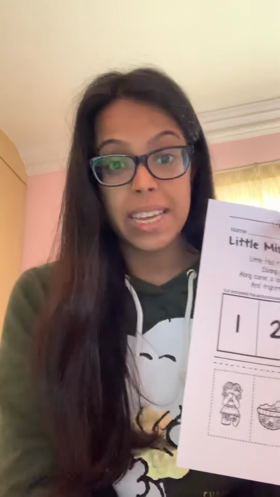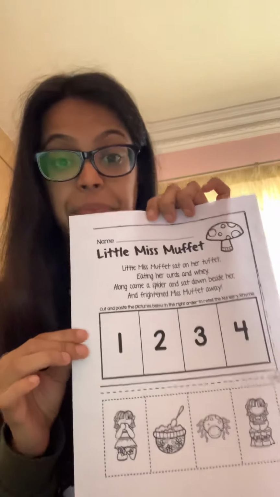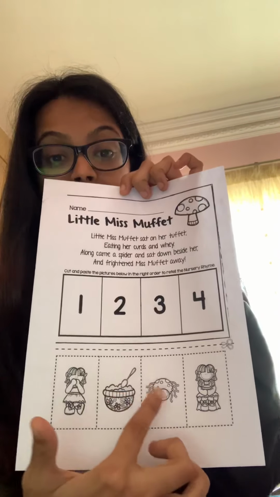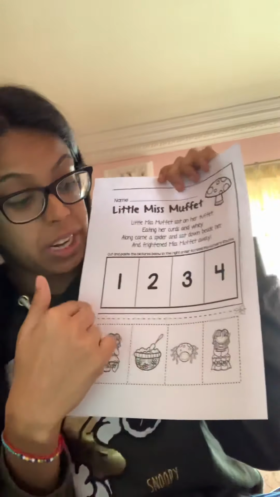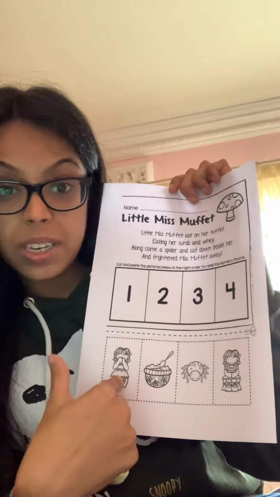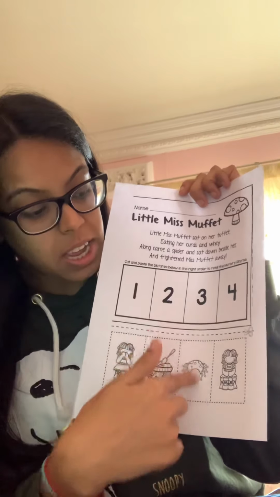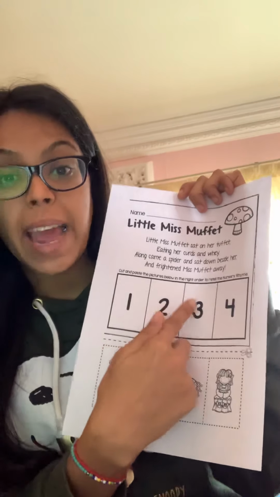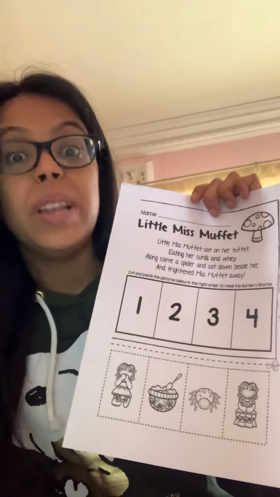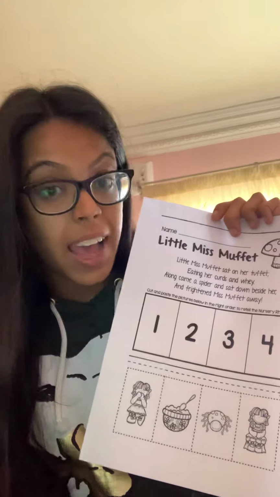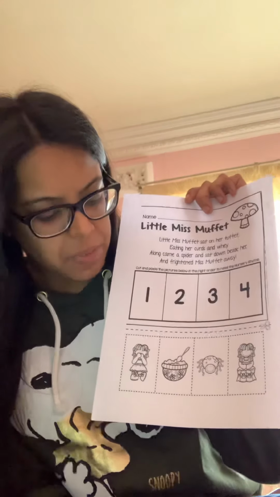As you'll notice on the sheet, there are pictures, like I said, at the bottom. We need to cut these pictures out. Each picture needs to match what happens in the story. So let's see if we can identify what happens.